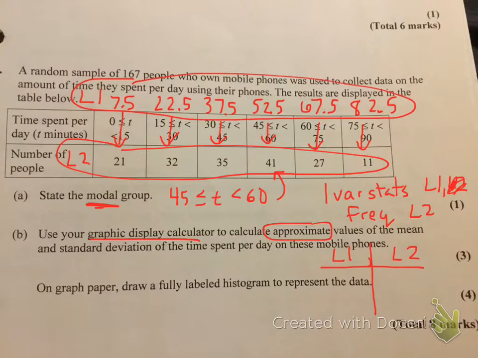The thing you got to be careful of is if you use your one variable stats, if it's just a single list, you don't want to have list 2 with anything in it. You want to have that clear. You don't want to have this frequency list with anything in it at all, or it'll screw up your calculation. The other mistake people make is they think, oh, there's 2 lists, I'm doing 2 variable stats. This is just one variable stat. So that'll give you your mean and standard deviation.